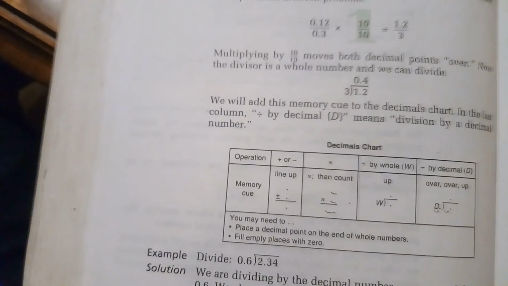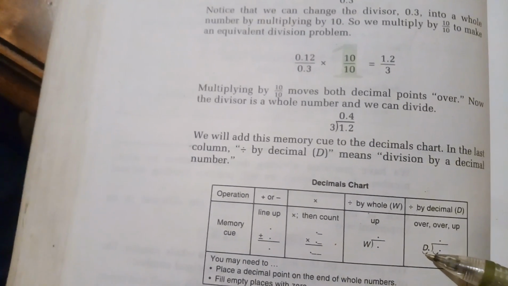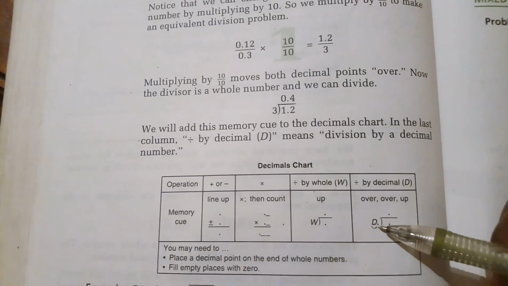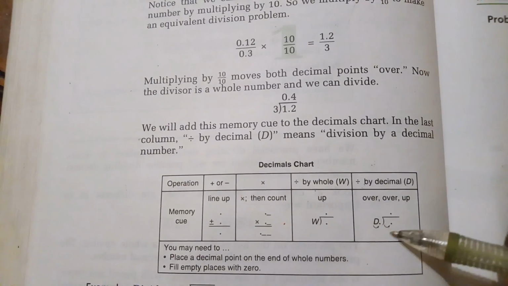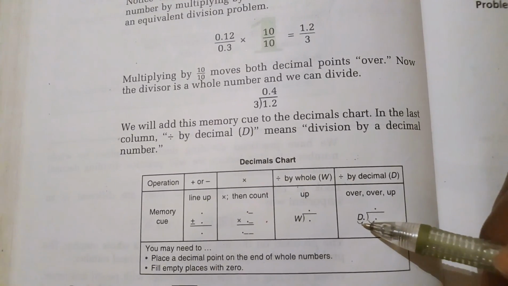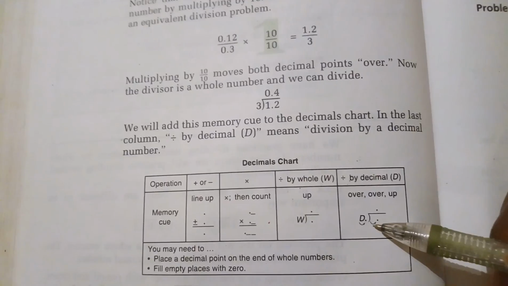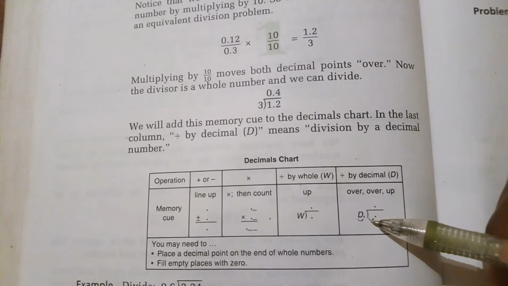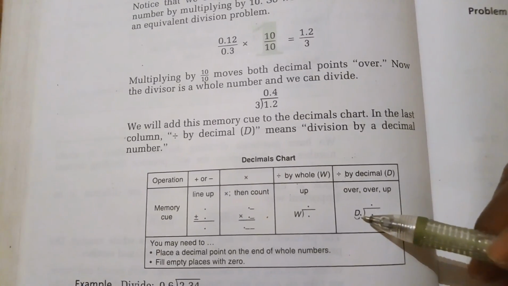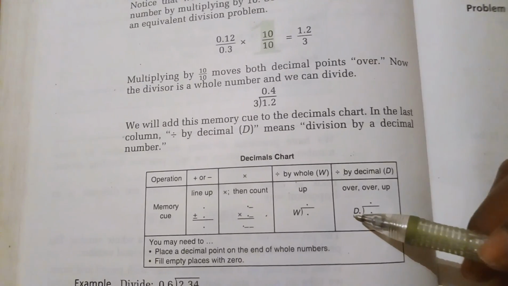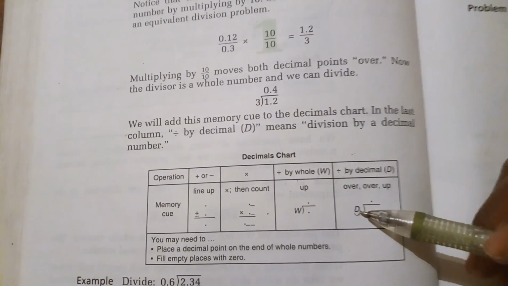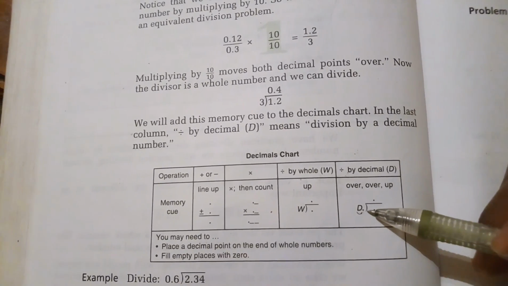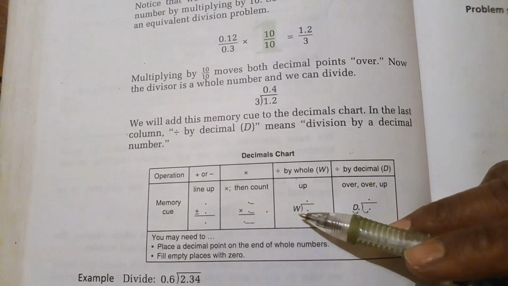Again, dividing by a decimal, you need to move the decimal to the right and move the decimal to the right. However many places you move the decimal to the right here, you need to move the decimal the same number of places to the right here. Okay, so that's as if you were multiplying by 10. Or maybe you may need to multiply by 100. Maybe you need to move that decimal 2 places over to get a whole number.